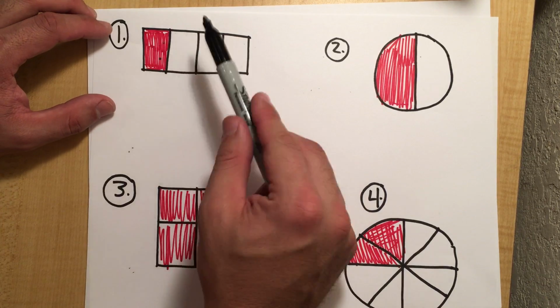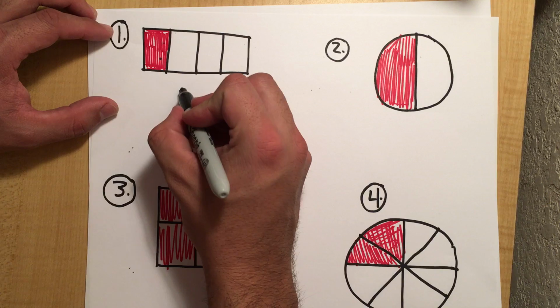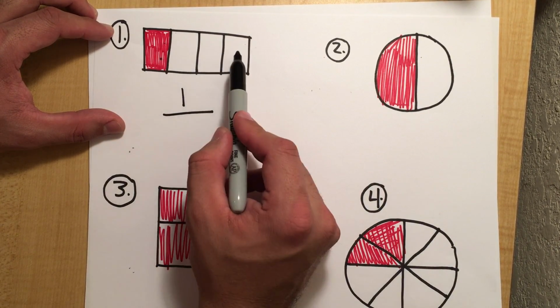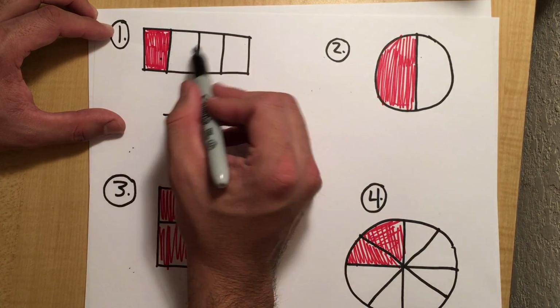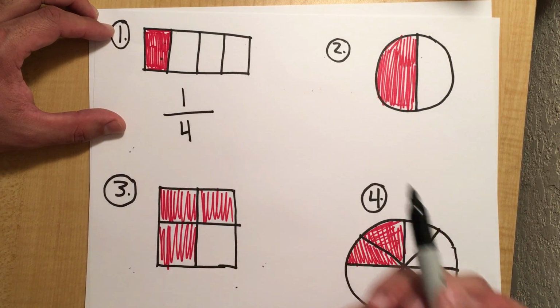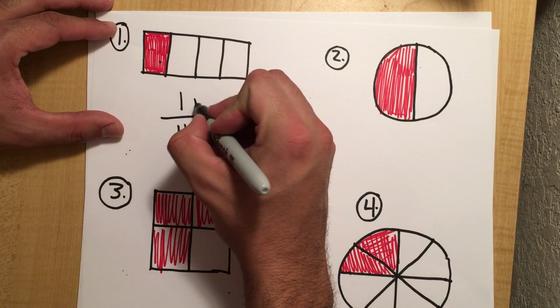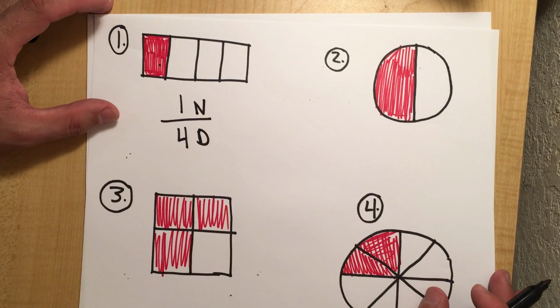So what fraction is represented here? Well, we have one part that is shaded out of how many equal parts? 1, 2, 3, 4. So we would represent this picture here, this diagram, by the fraction 1/4. And again, if we were to ask what is the numerator, what's the denominator, we would think of no duh. 1 is the numerator, 4 is the denominator.